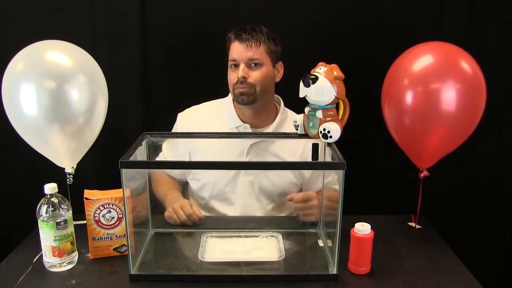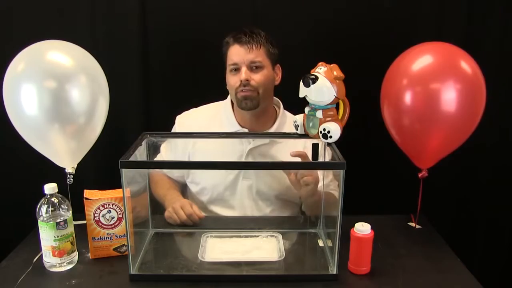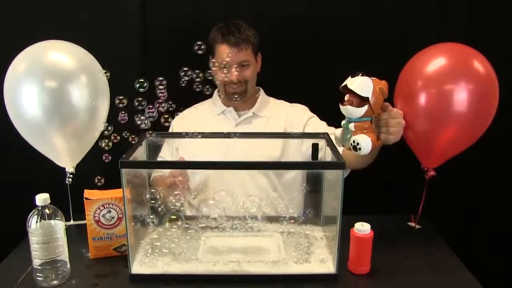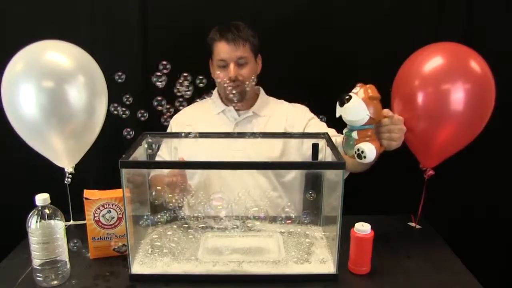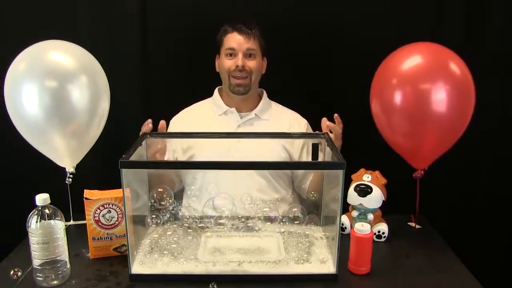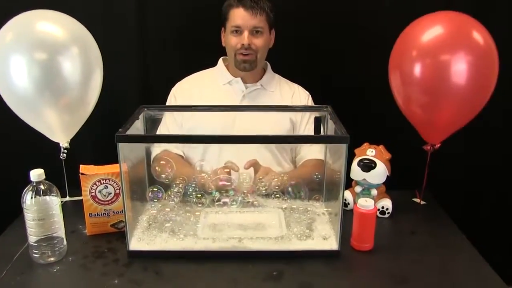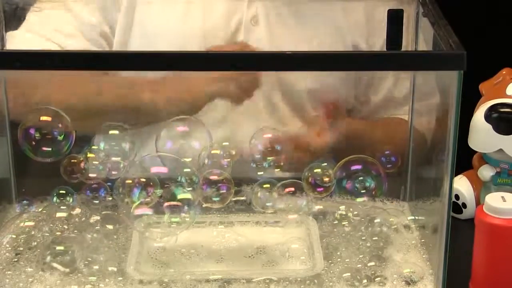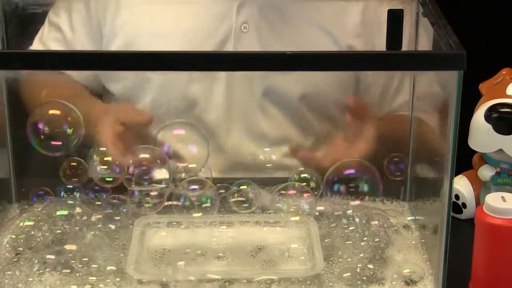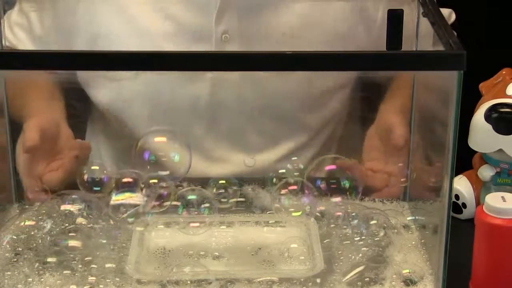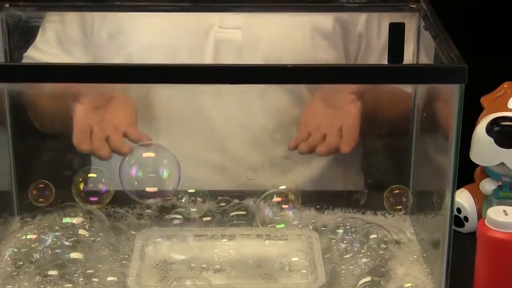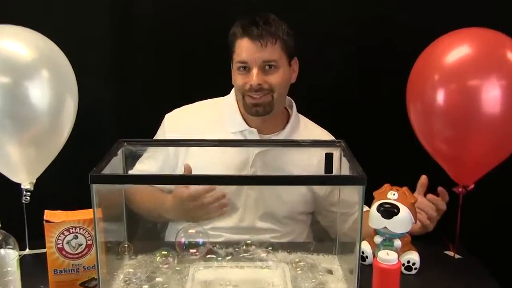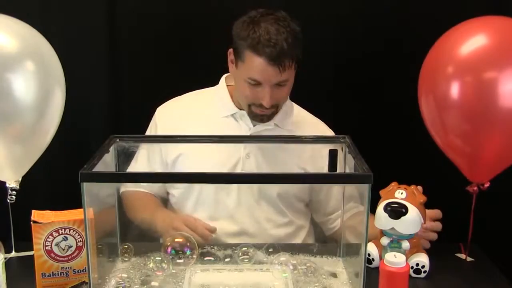I'm going to have Mitz blow some more bubbles in the tank, and I want you to watch carefully what happens to those bubbles. Take a look at this. Mitz is blowing bubbles, and they're not sinking to the bottom of this tank. Why? It's science. There is a layer of gas, carbon dioxide gas, that's actually keeping those bubbles from hitting the bottom of the tank. Remember I said matter takes up space? Well, this carbon dioxide gas is taking up space in the tank. It's actually keeping the bubbles up off the bottom of the tank. Matter takes up space. It's made of stuff.